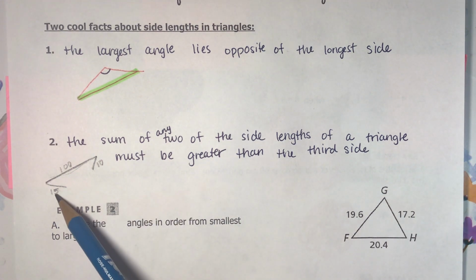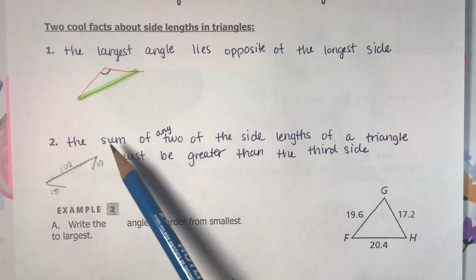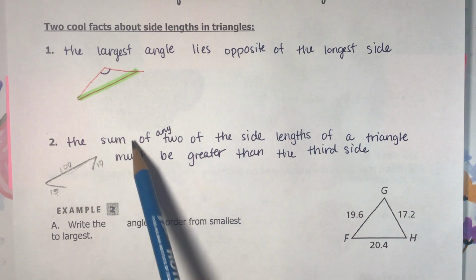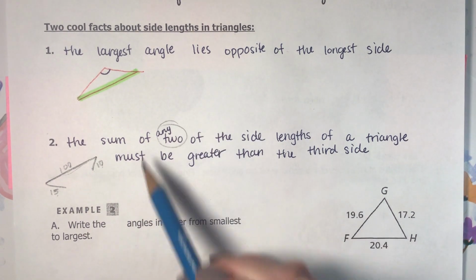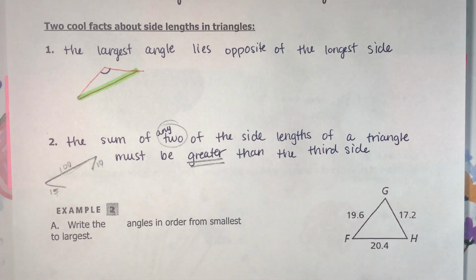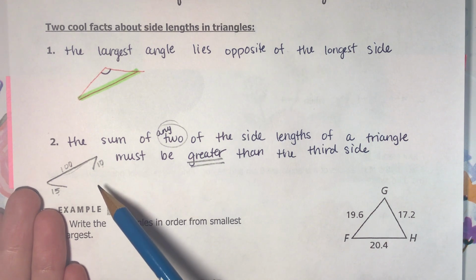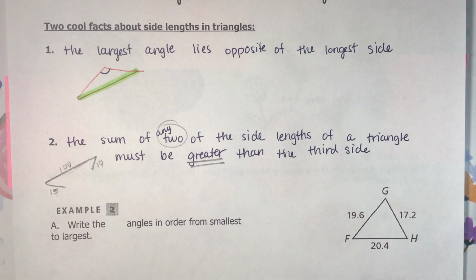So if I added 15 plus 10, that would get me 25, which is not greater than 100. So here, when we add up any two of the side lengths of a triangle, it has to be greater than that other side. And this is an example as to why we need that, because if it doesn't meet this requirement, then it will not be a triangle.